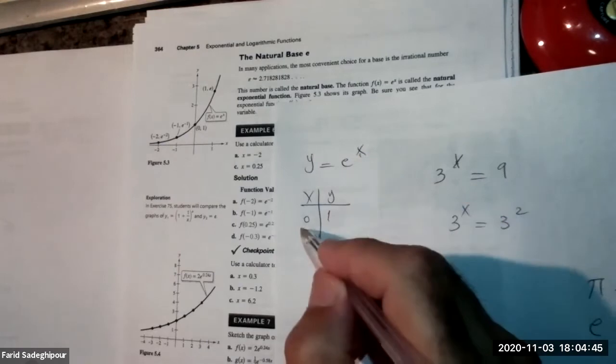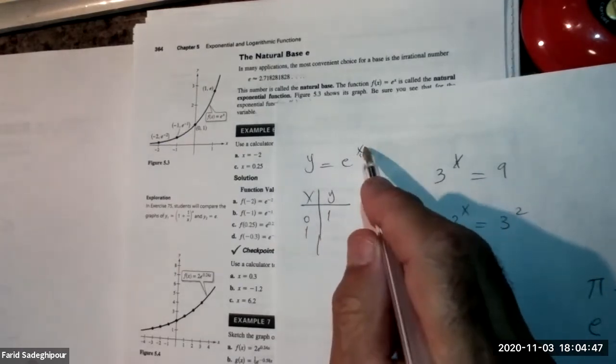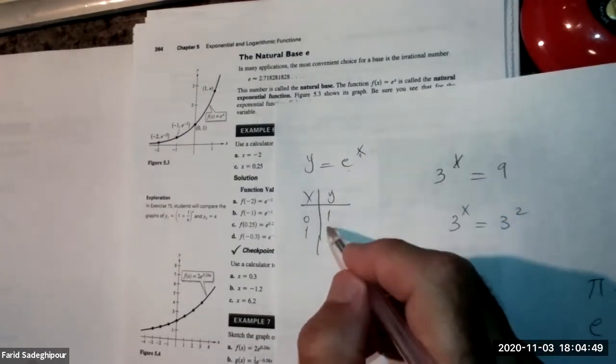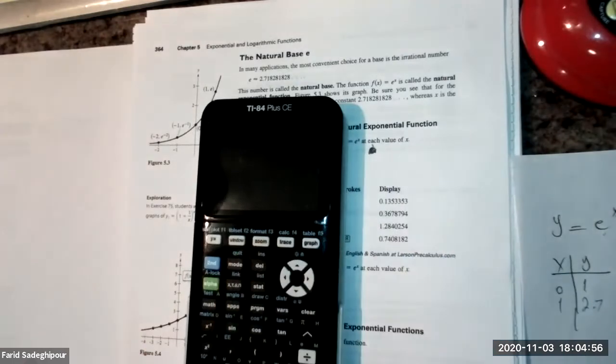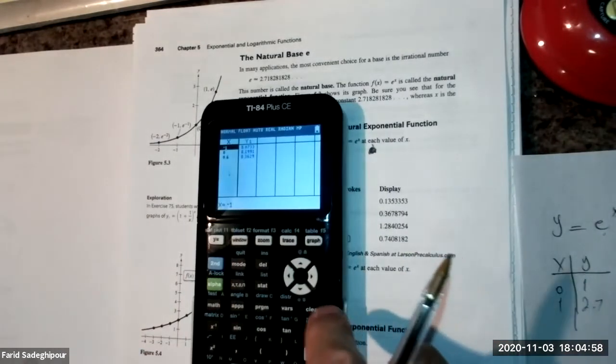When x is 1, e to the power of 1, or 2.7 to the power of 1, is 2.7, and so on. And for that, the calculator also has e to the x. So here you have it.